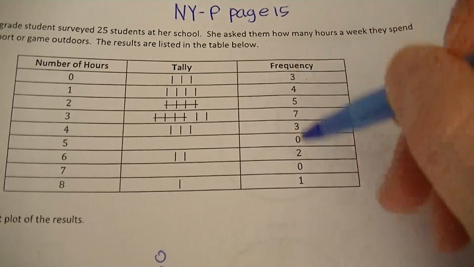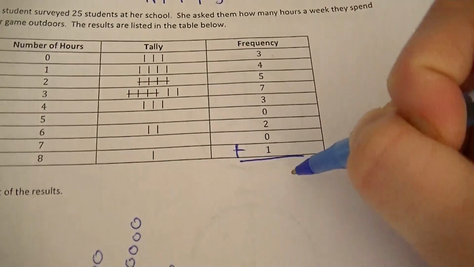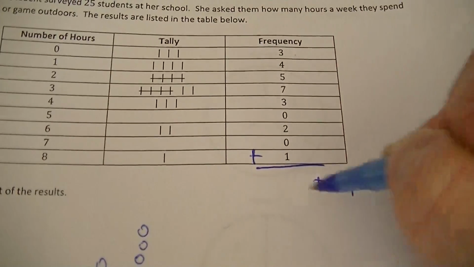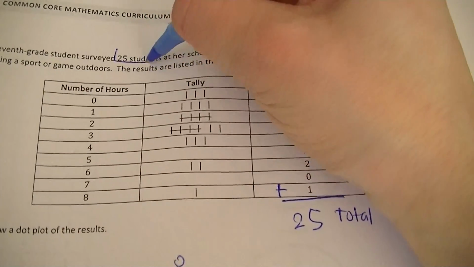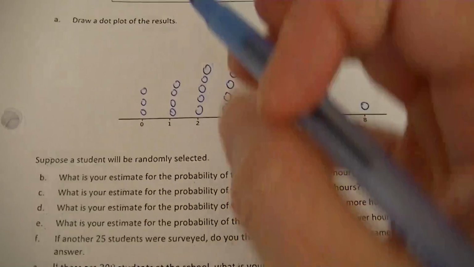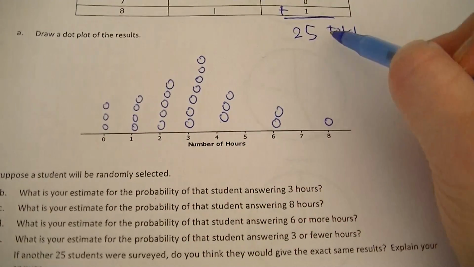So whenever you see frequency, you want to go ahead and add those all together to get your total. Let's go ahead and add them all together. And you should have gotten 25, which is interesting. I mean, it should match up like this because it literally tells you 25 students were surveyed, okay? So the probability that a student is answering 3 hours is 7 out of the 25.